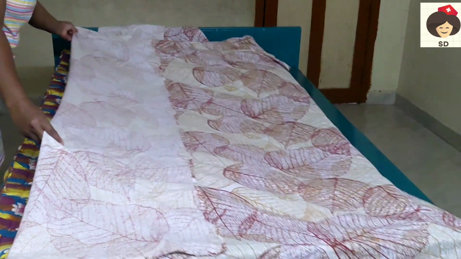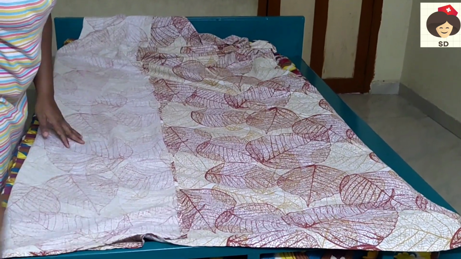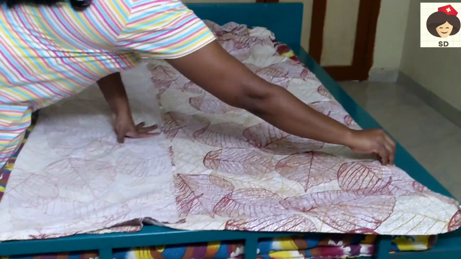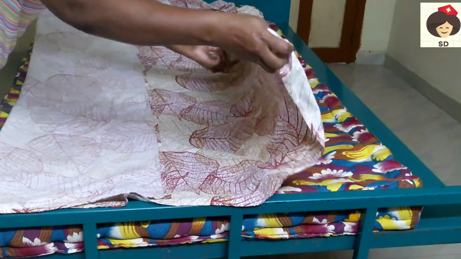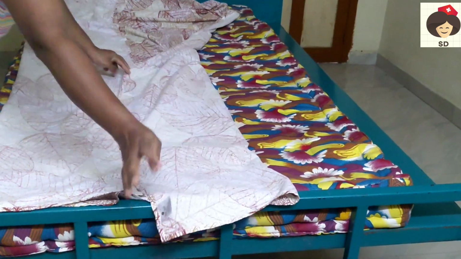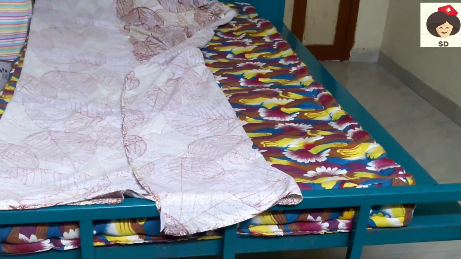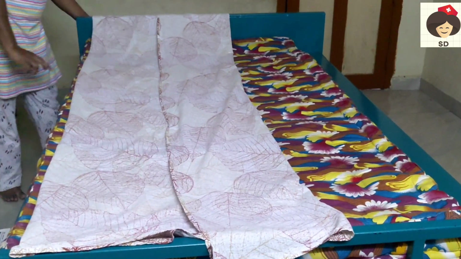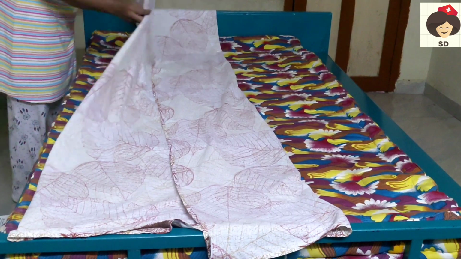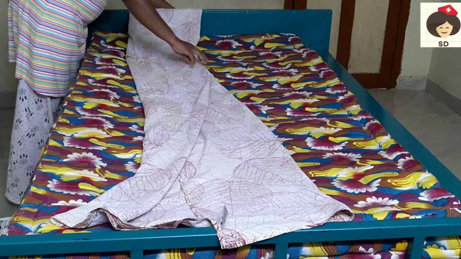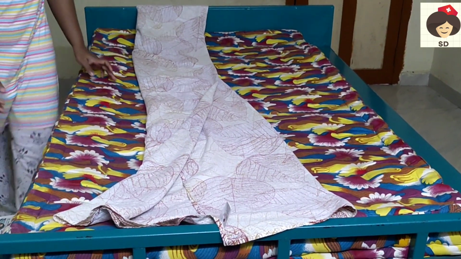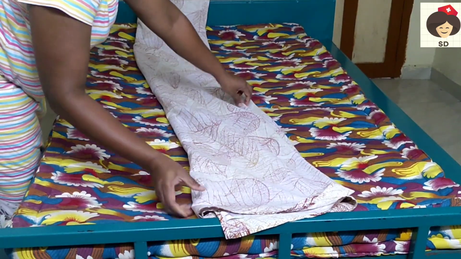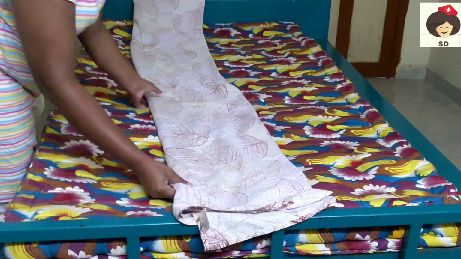If you have some helper, you can tell the person to catch the other side and you can fold it like this. Always see that half of the sheet is covered like this. And next the remaining half you will be covering like this. So this is how you will be folding and coming when you make the bed.